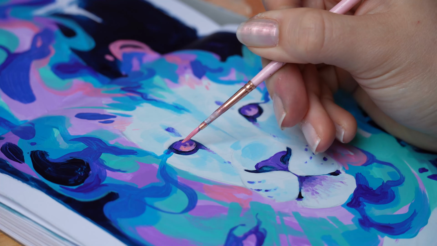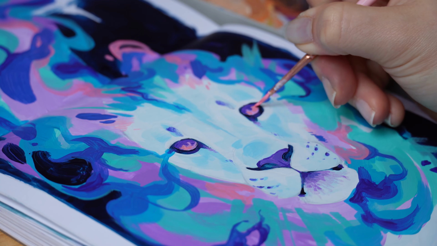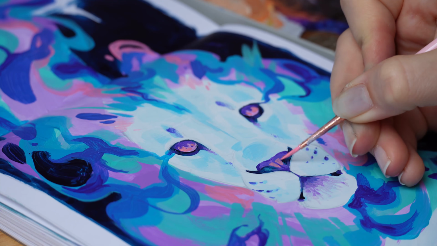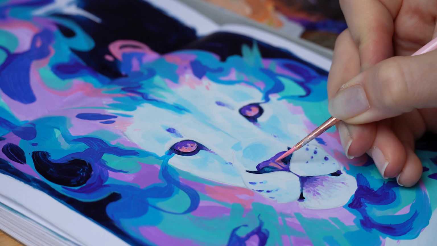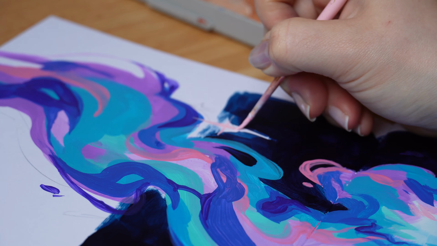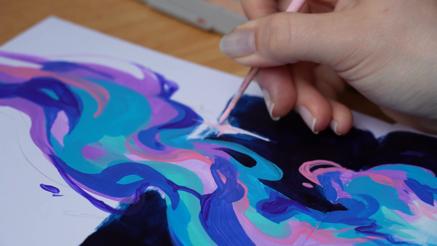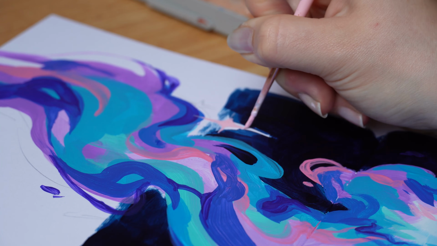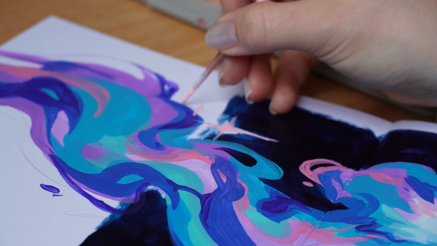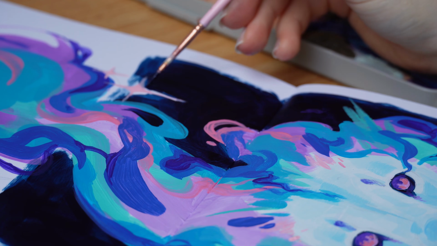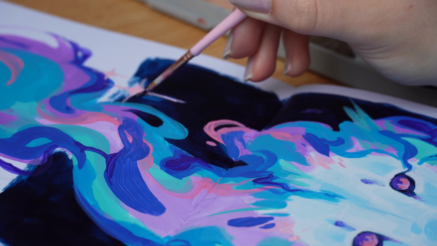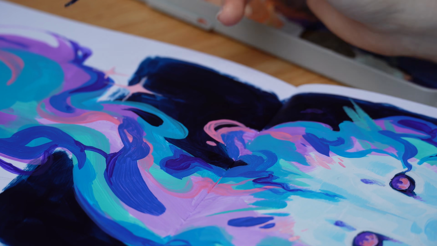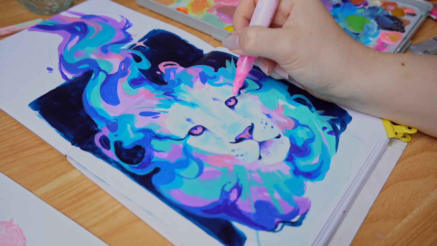For the eyes, I decided to do this pinkish purplish tone just because at this point, I guess I had a lot of pinks in here. I think they kind of get lost a little bit once I start adding more colors, but I thought that the pink eyes could look cute. I did add some sparkles because I just couldn't resist. If we're doing a galaxy theme, then there needs to be some type of sparkle in there, and that just makes me so happy.